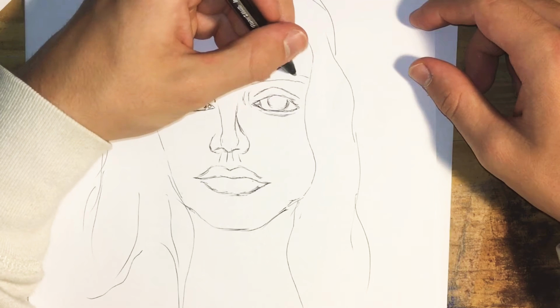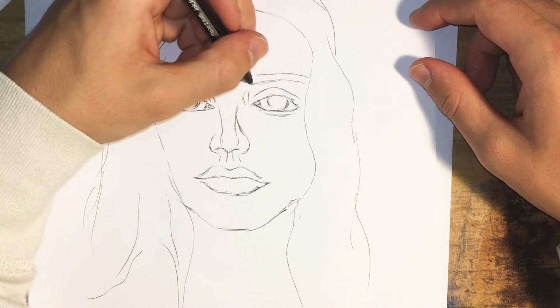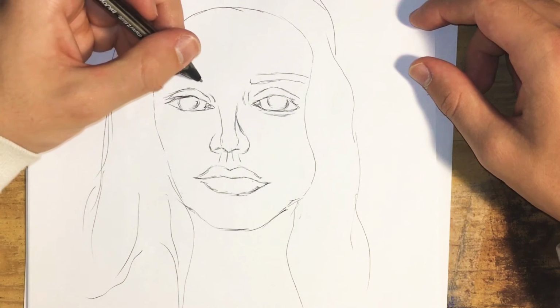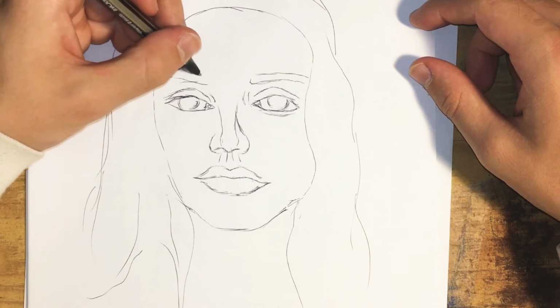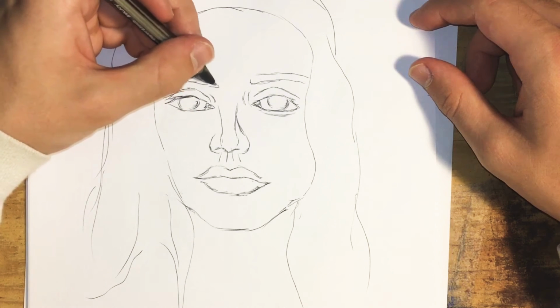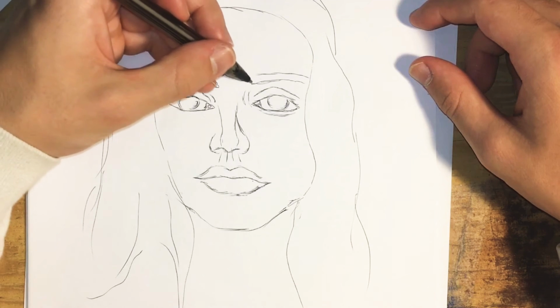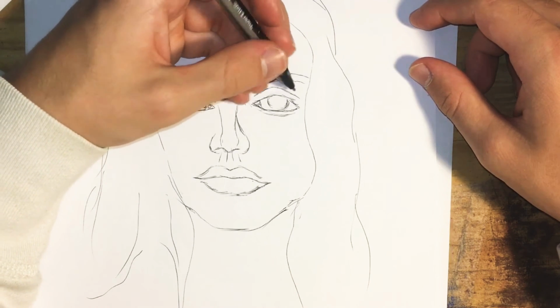And here I'm just going to create the basic shape of the eyebrows. Again, I like to just state again not to do the lines too harsh, because it will make it look a bit too harsh and not realistic. We just want to create the shapes right now. Then we can do details later.